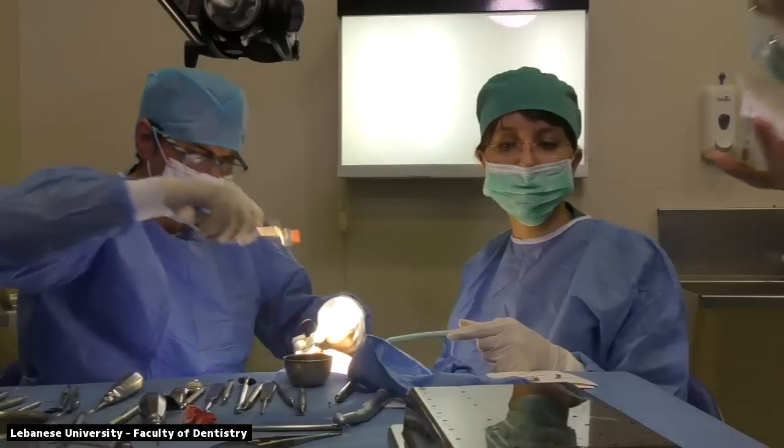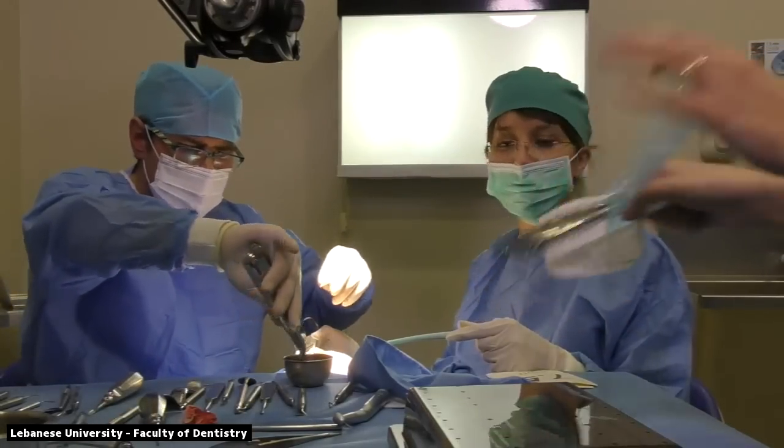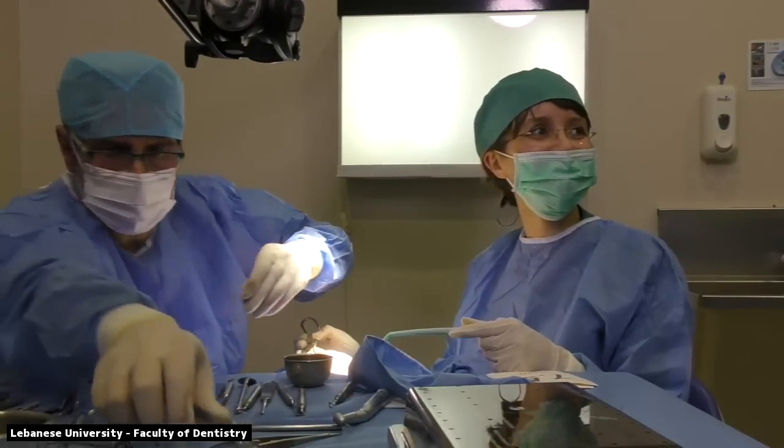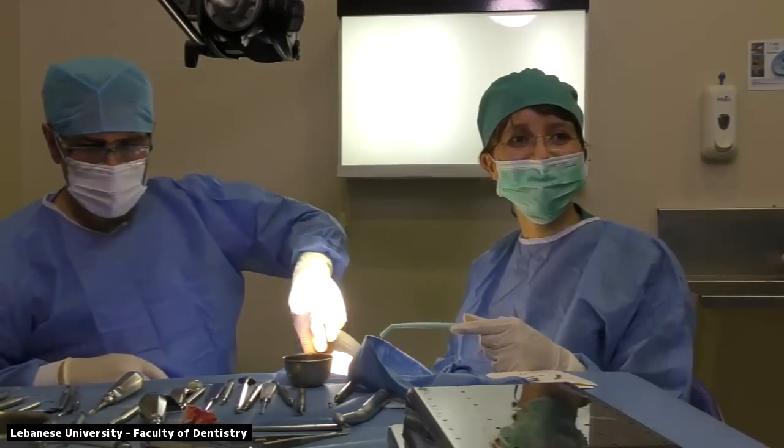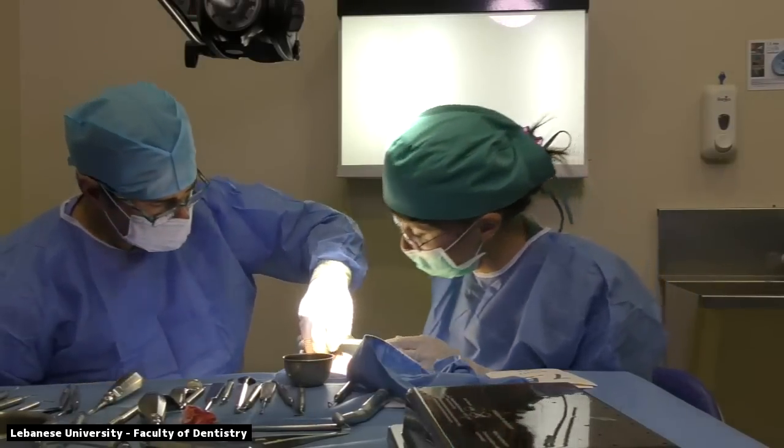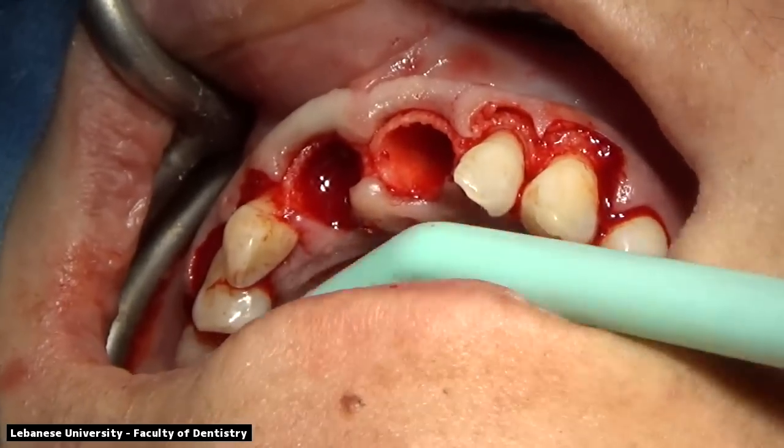So we're doing a rotation, like a circular movement, to remove it as atraumatically as possible without the buccolingual rotation of the root. You can see that the other remaining root has been removed as well. We will examine both sockets right now.